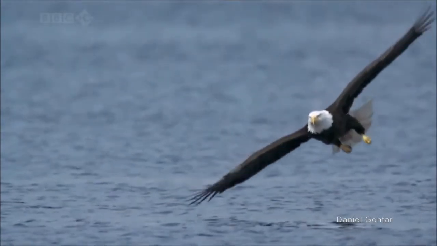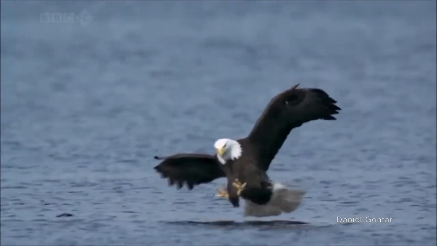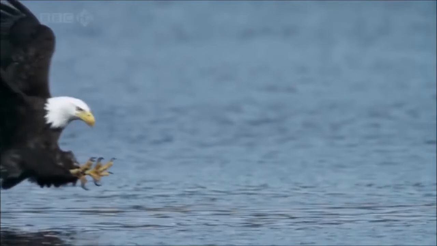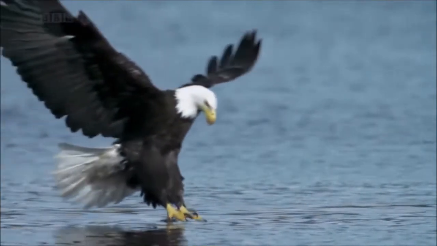These massive birds are almost exclusively fish-eating, so they're only found near bodies of water. Around here you can sometimes see them fishing over the creeks and rivers that flow out to the ocean.